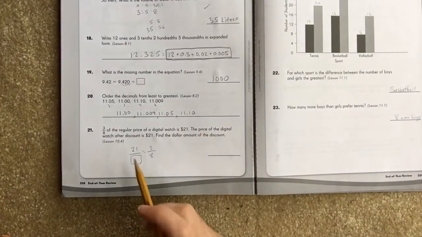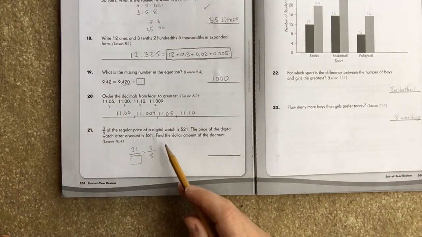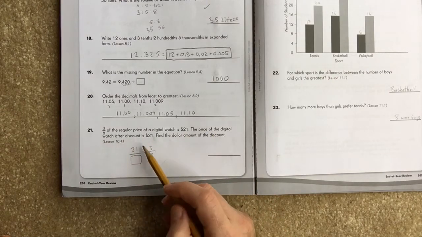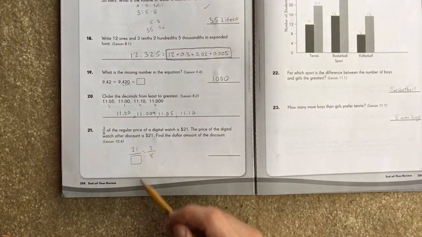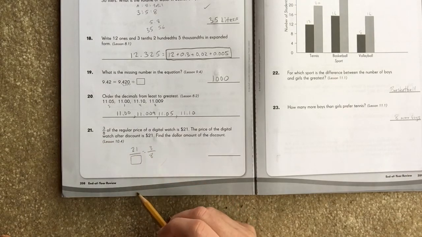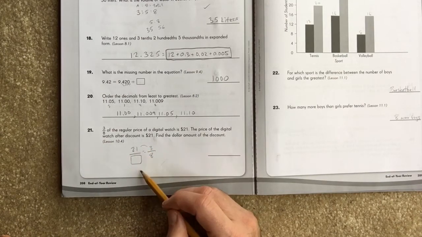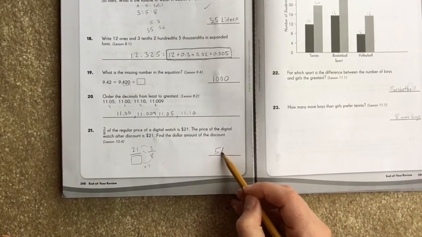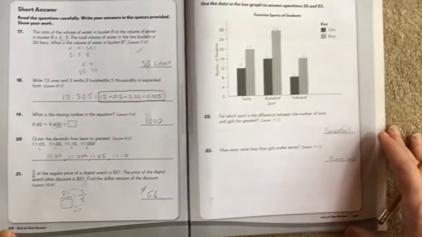21 may have been the toughest on these pages, in my opinion, if you didn't figure out a good strategy. 3/8 of the regular price of a digital watch is $21. The price of the digital watch after discount is $21. So we want to find what the price is before the discount. Since I know it's 3/8, that ratio is going to remain the same. 3/8 is to 21 over something times 3 by 7 to get 21. So 8 times 7 would give me the original price, which is $56. Some of you may have figured that out a different way, but I think that might be the most efficient.